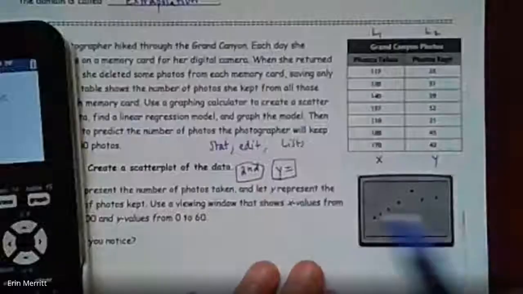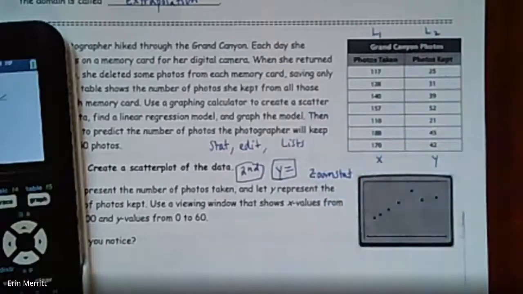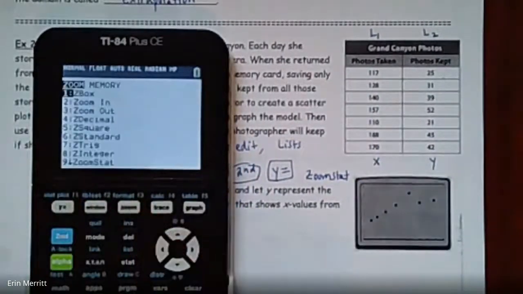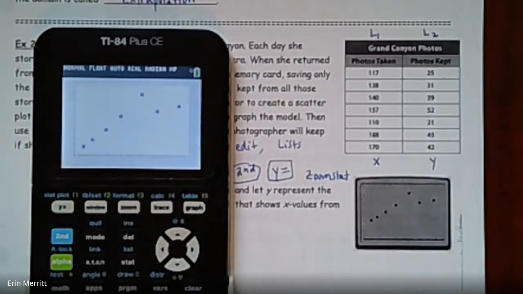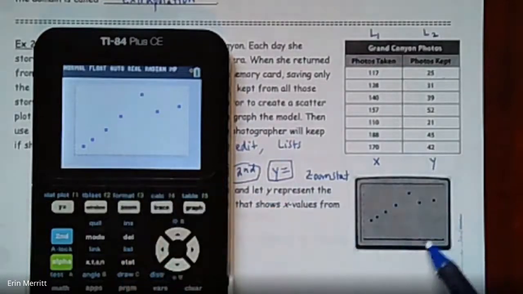So once you have the data in the lists, to graph this, we're going to go to zoom stat, because what that's going to do is give you the window that fits the data the best. So zoom stat is zoom 9. And what you should end up with is this. What's on my calculator matches exactly this over here. Here's a little screenshot of what it should look like.